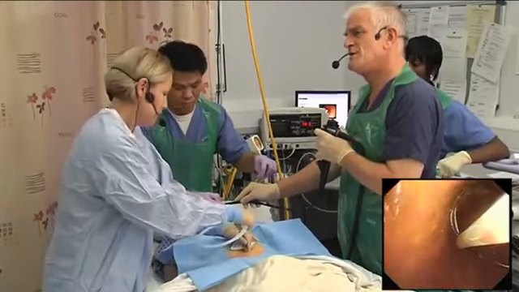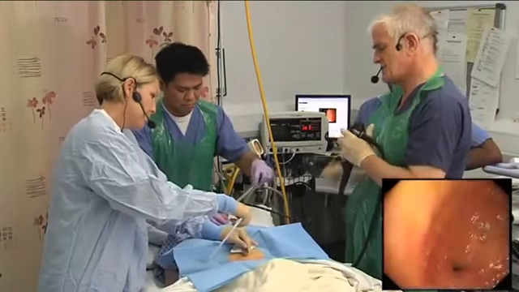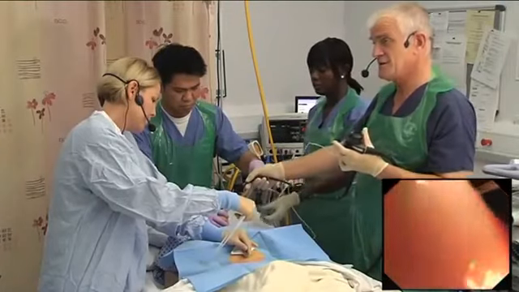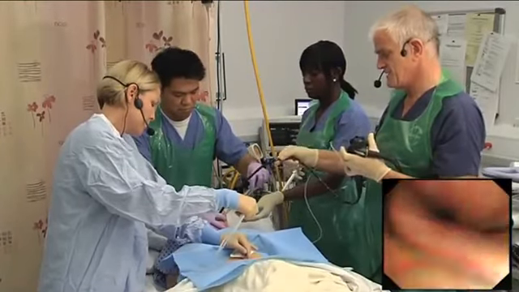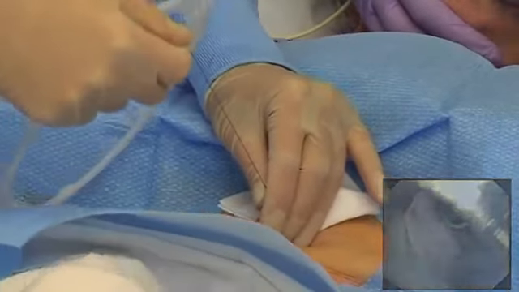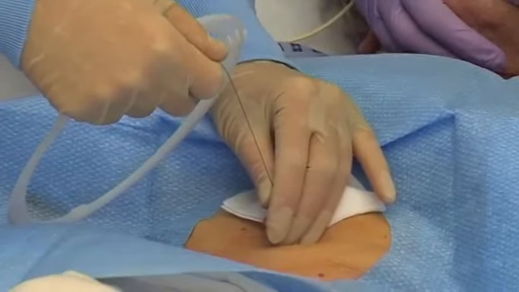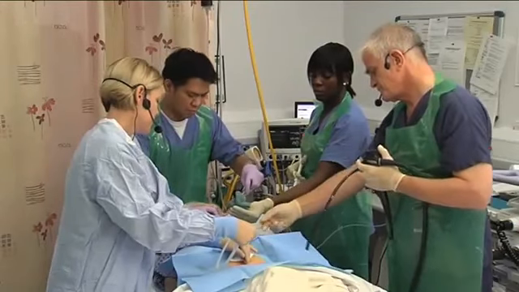Second. Open the snare. Got it. Close. I've actually grasped the wire now with the snare. I'm going to pull that back into the instrument and then withdraw the instrument. We'll pull the wire through with it. Okay. There we go. Good.